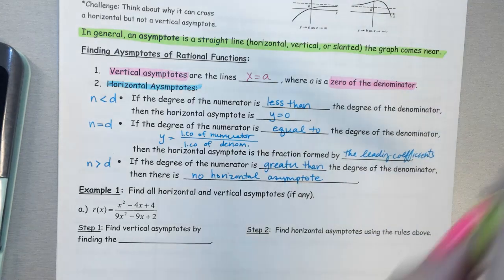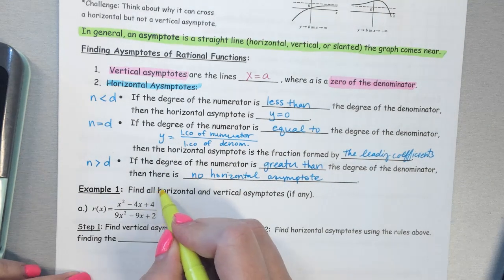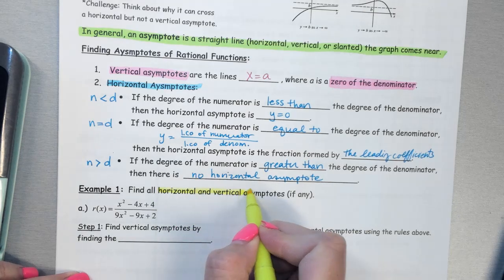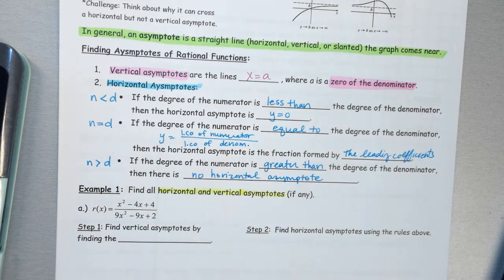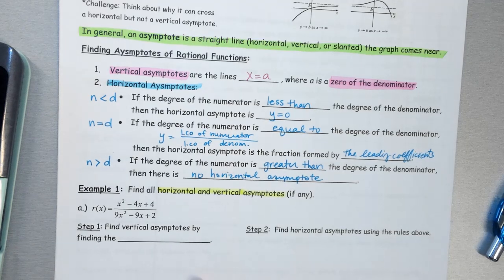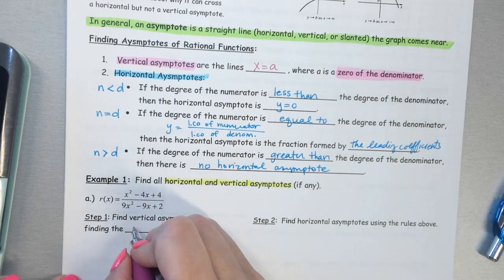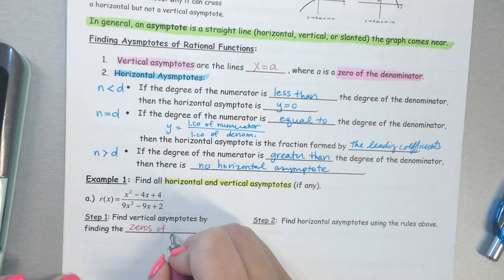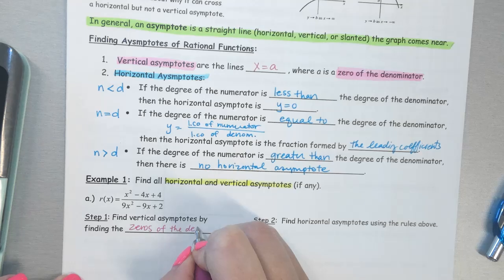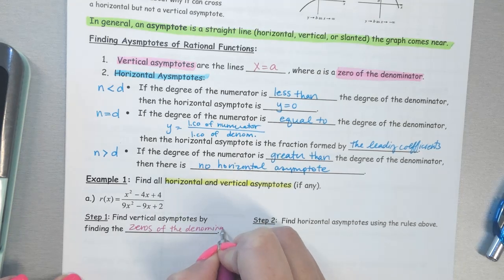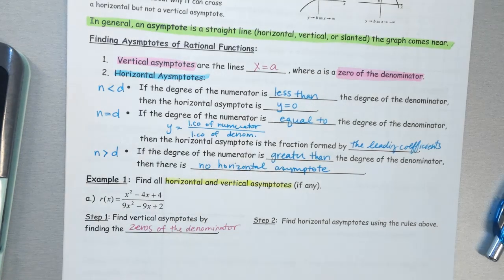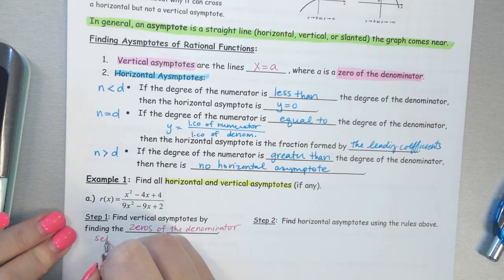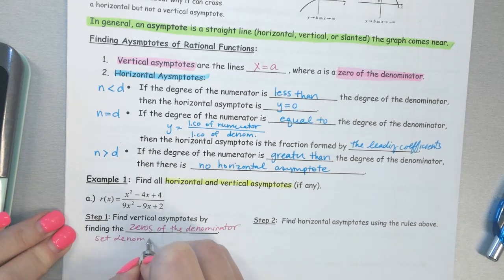Okay, so the first thing we're going to do, it just says to find all the horizontal and the vertical asymptotes if there are any. Okay, so sometimes there might not be one to find. So vertical is finding the zeros of the denominator, which means we are going to set the denominator equal to 0 and solve.